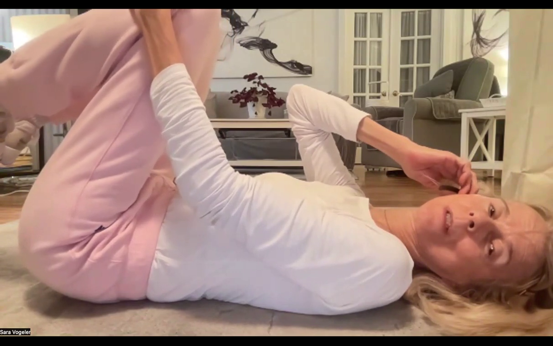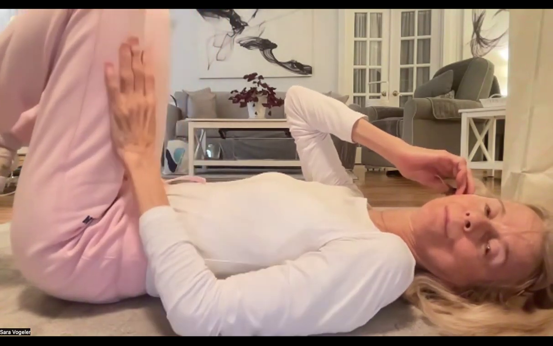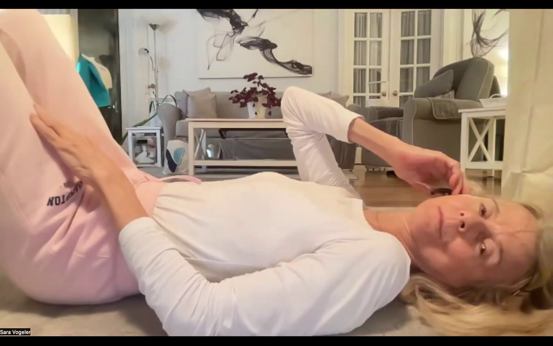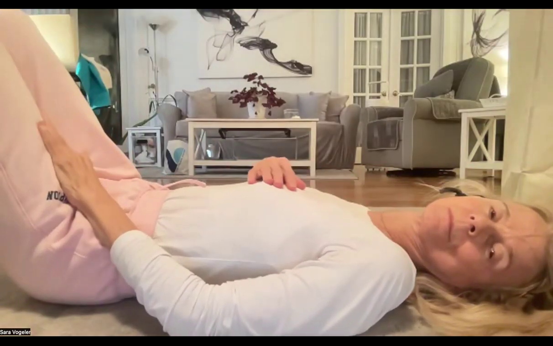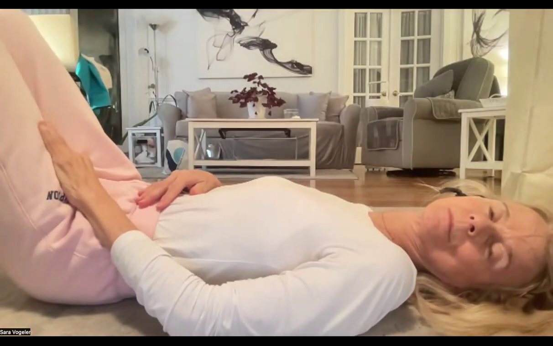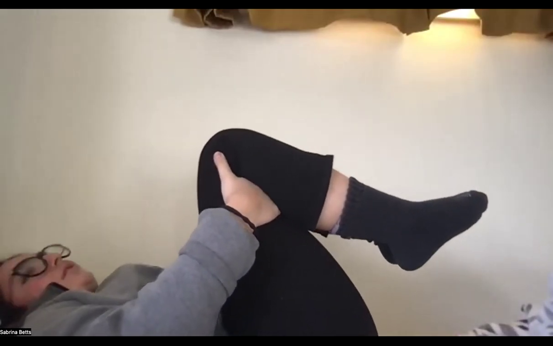And how would you do that? I guess you could feel into the roundness of the kidneys and how they plump up and they're very round.